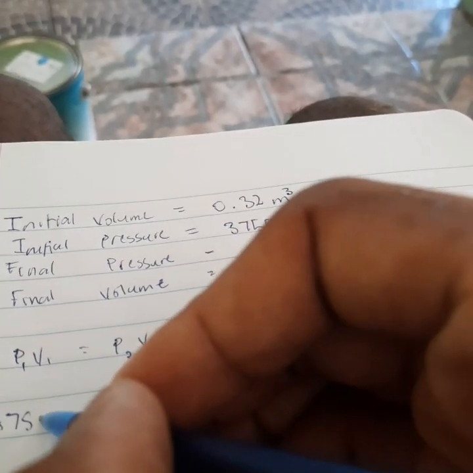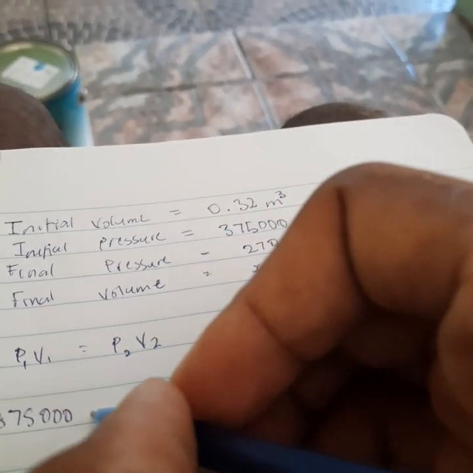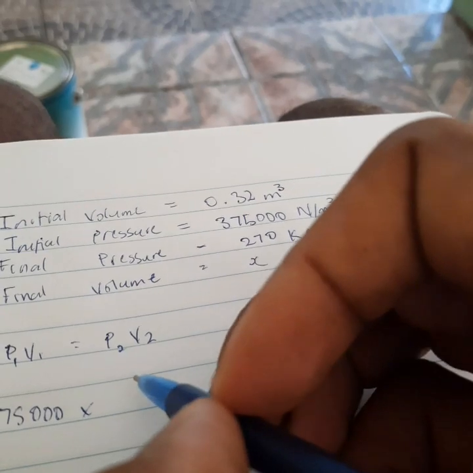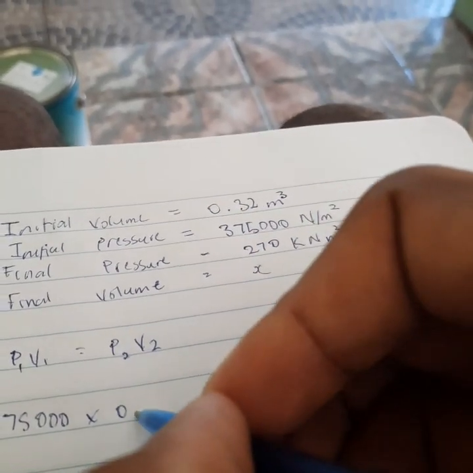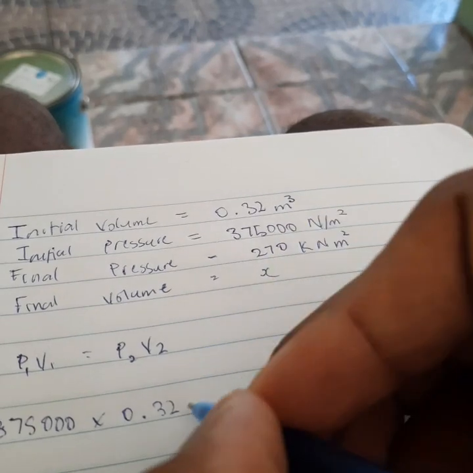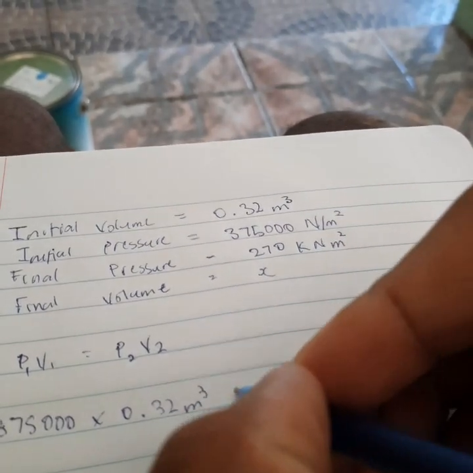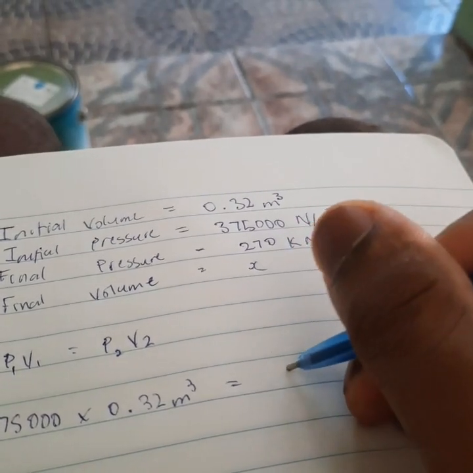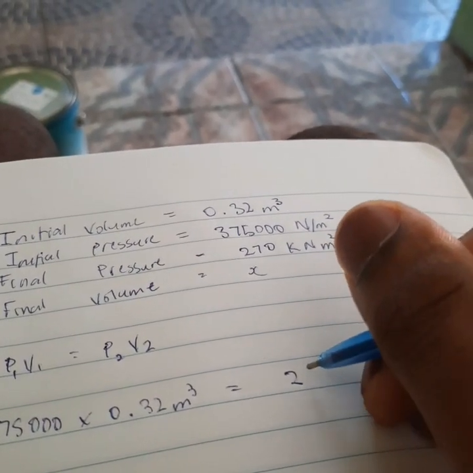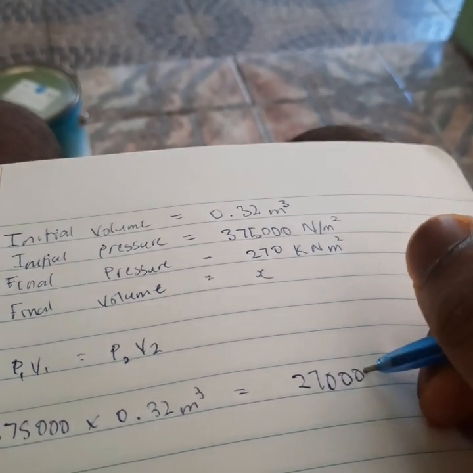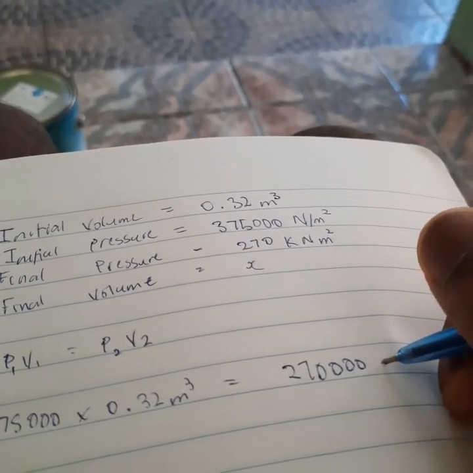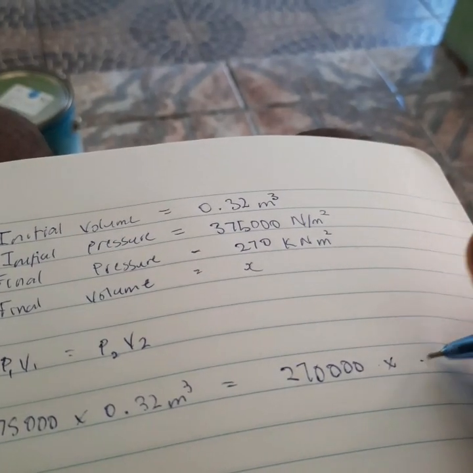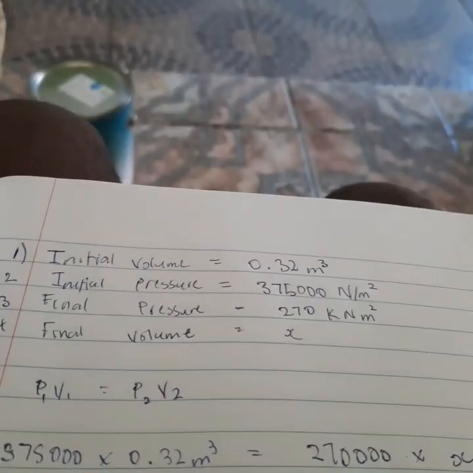So pressure 1 is initial pressure, which is 375,000 multiplied by initial volume, which is 0.32 meter cube, is equal to P2, which we can convert to Newton meter, which is 270,000 multiplied by X, which is final volume.